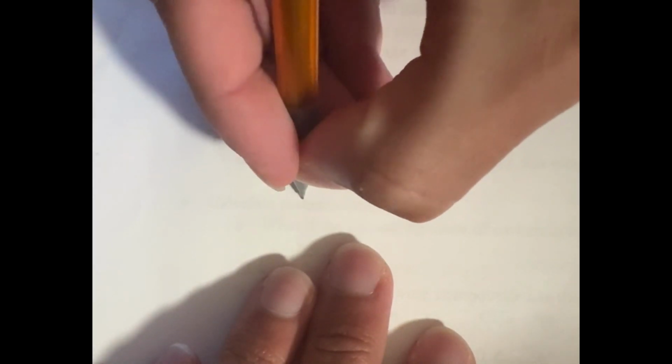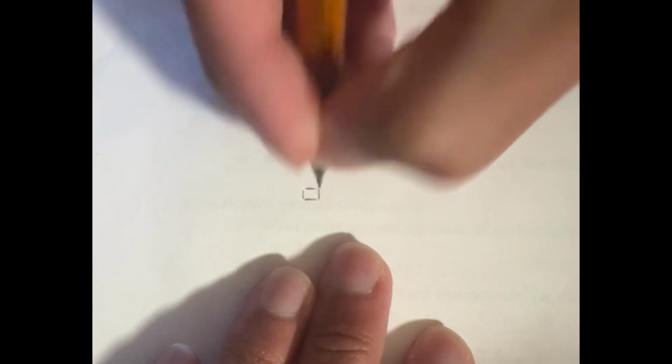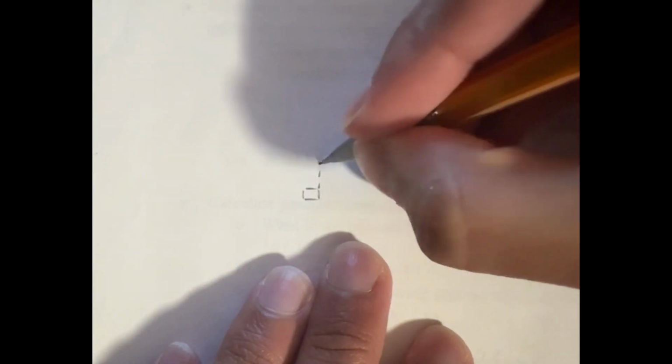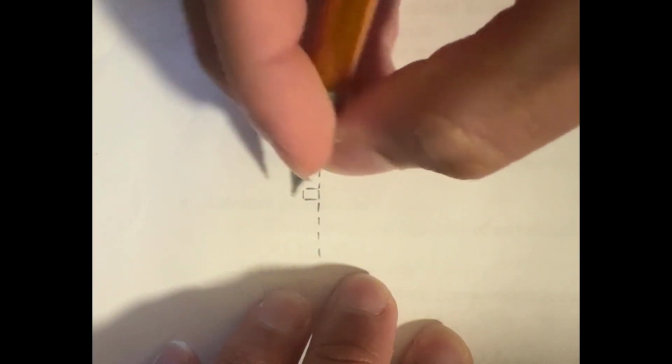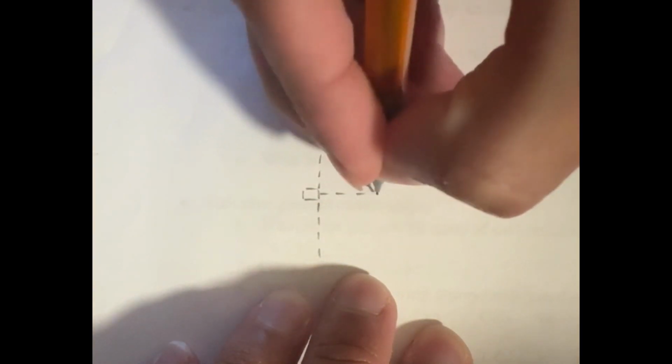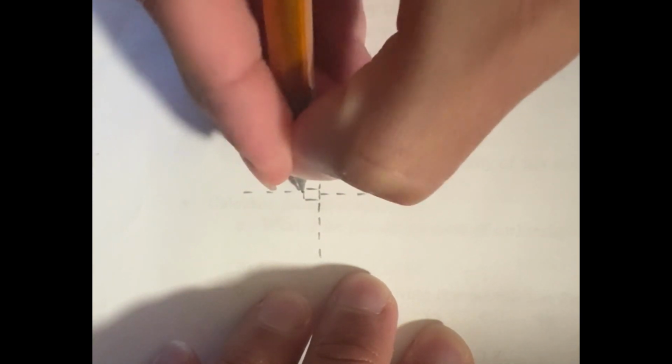So I'm going to recreate the figure, and then I'm going to draw the arrow to show what the answer is. This represents the block, and we're looking at this from a vertical view, looking down on the block.